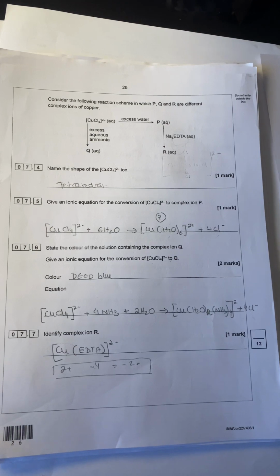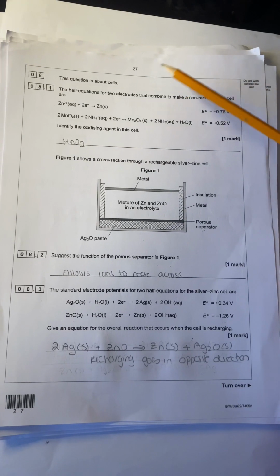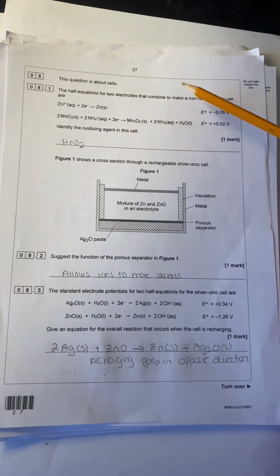Right, question 8. This question is about cells. The half equations of 2 electrodes combined to make a non-rechargeable cell are this and this. Identify the oxidizing agent. The oxidizing agent is the one that gets reduced, so it has to be MnO2, because that's more positive, so that one is reduced.